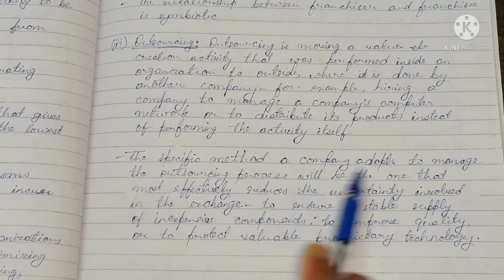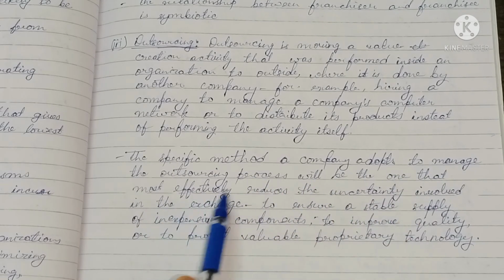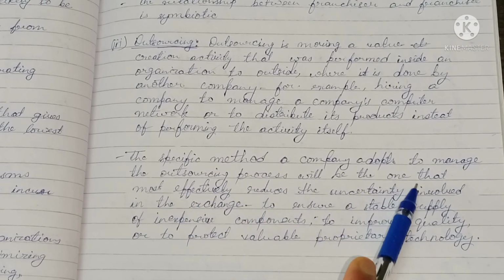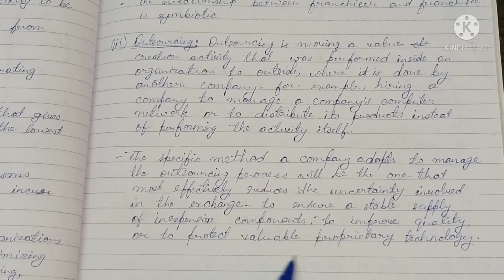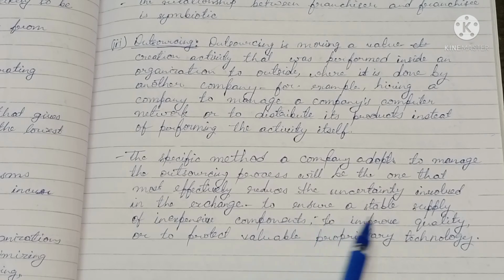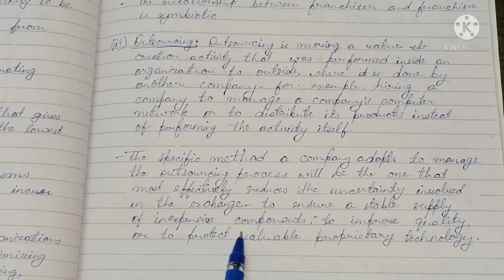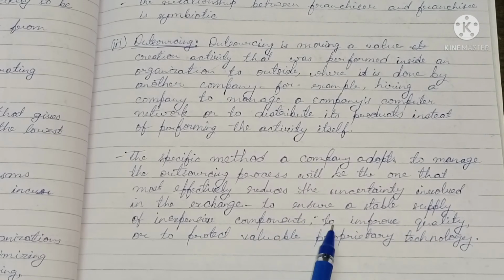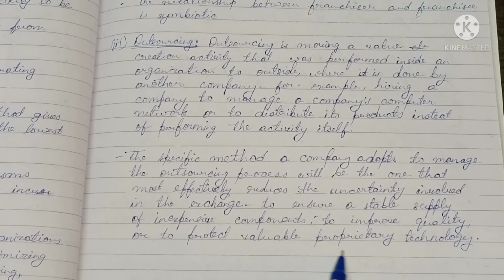The specific method a company adopts to manage the outsourcing process will be the one that most effectively reduces the uncertainty involved in the exchange, to ensure a stable supply of inexpensive components, to improve quality, or to protect valuable proprietary technology. Now you see what is written here.